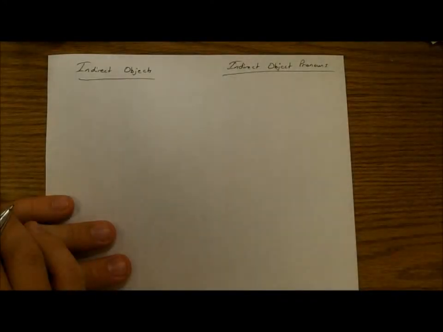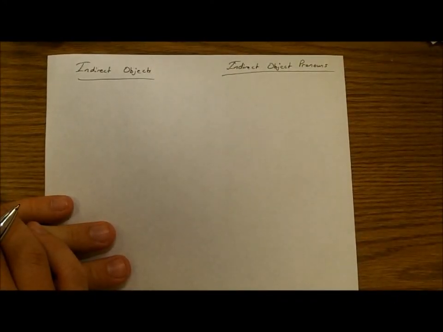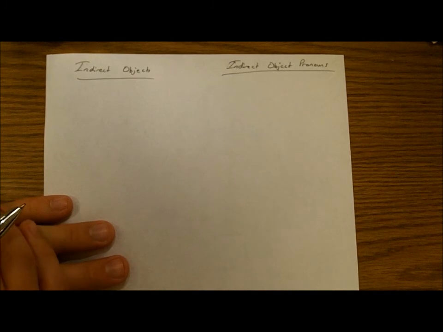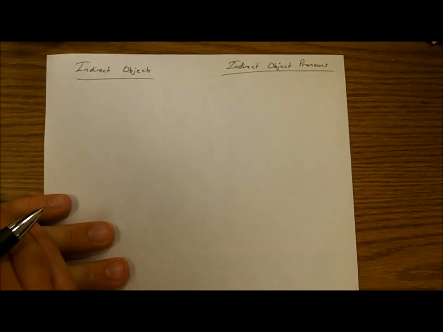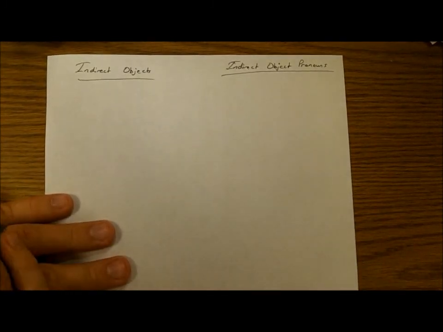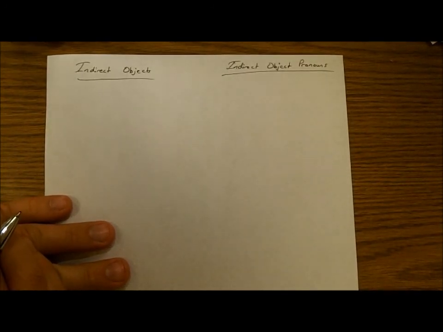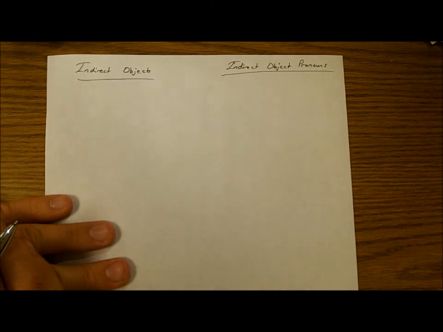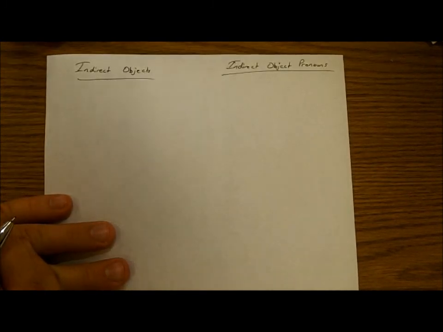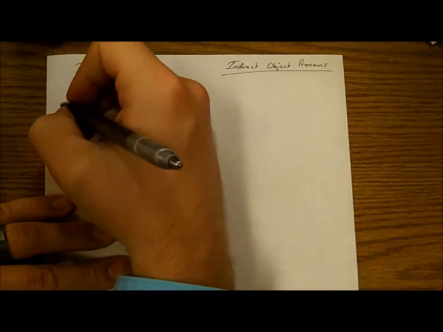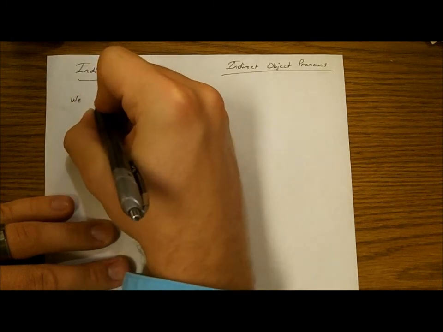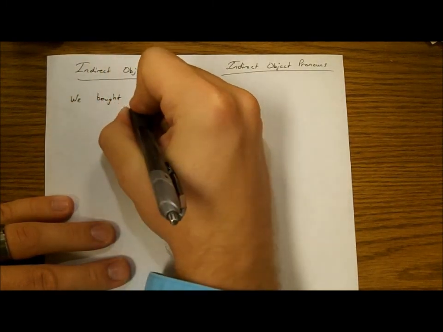Okay, now we're going to learn about indirect objects. Indirect objects work alongside direct objects. Direct objects, as we discussed earlier, answer the question, what? While indirect objects answer the question, to whom or for whom something is being done. So we had before, with our direct objects, the sentence, we bought the food.